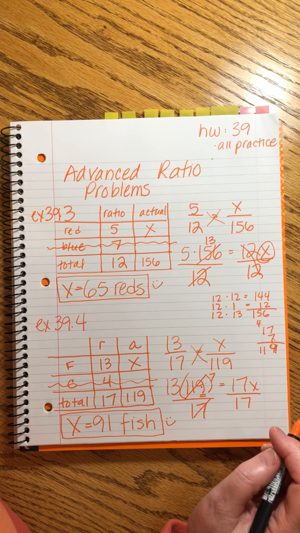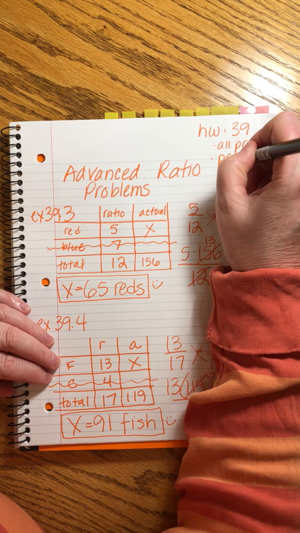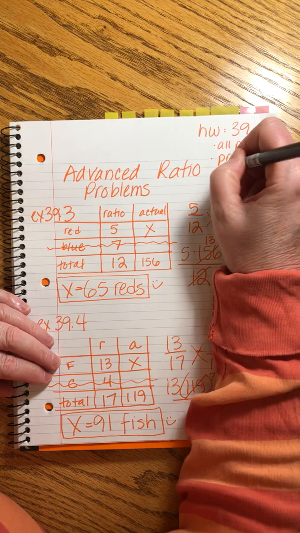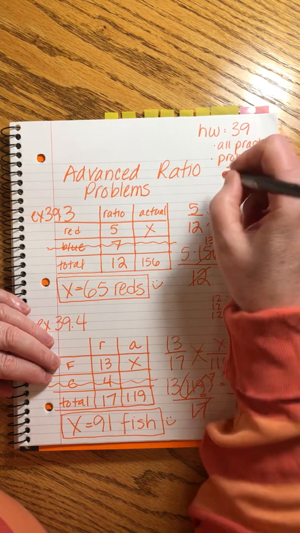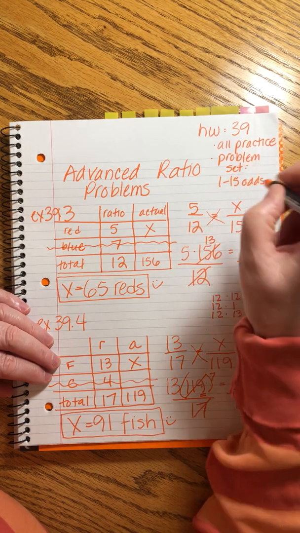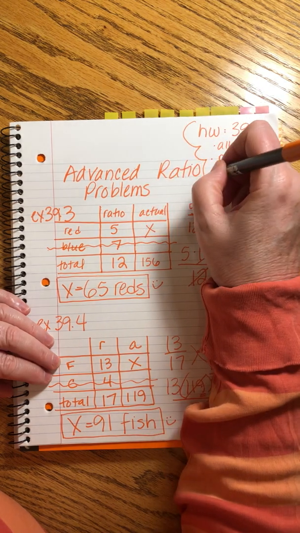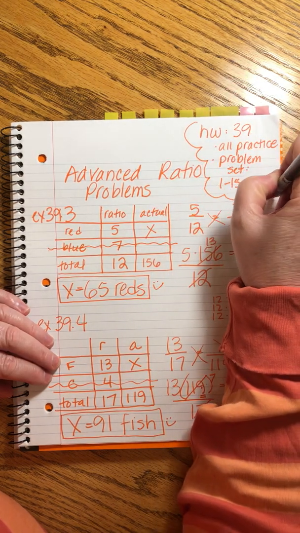I'm just looking for negated inequality problems and making sure you get some. The problem set, I want you to do 1 through 15, the odds only, okay? That way you are doing about 8 problems, and that is my Thanksgiving gift to you.